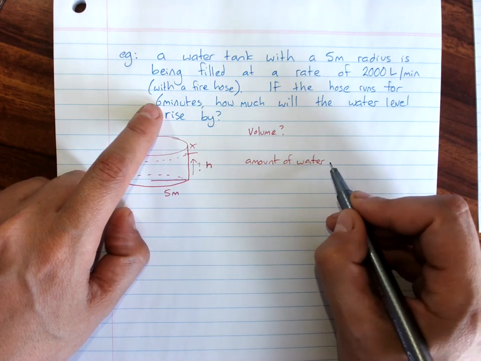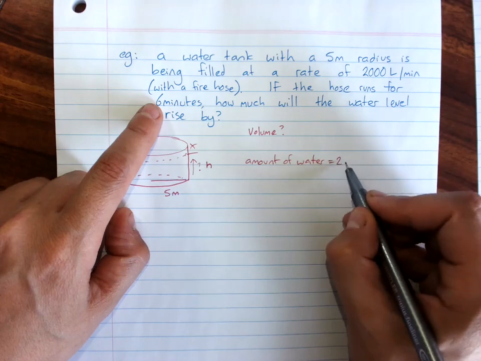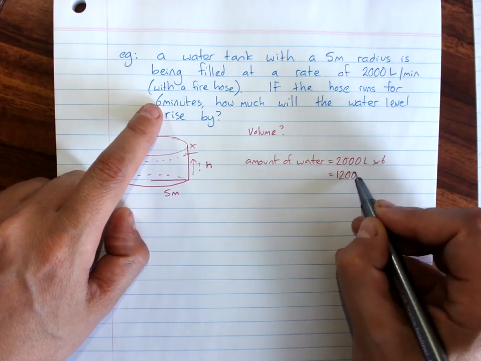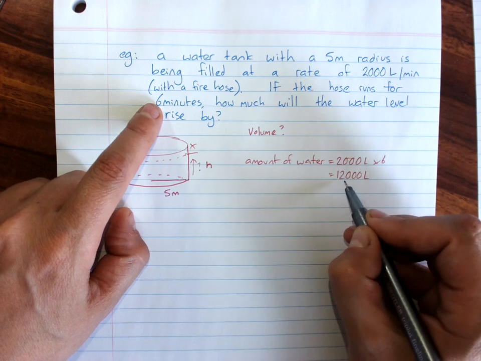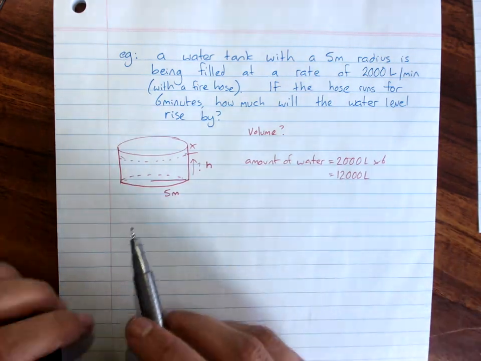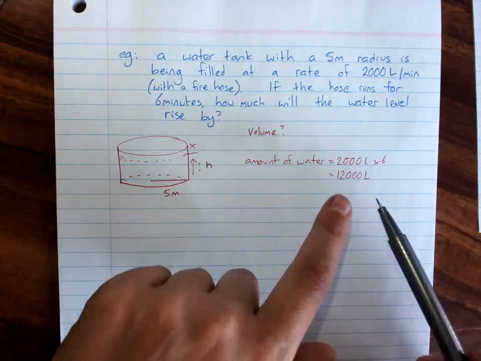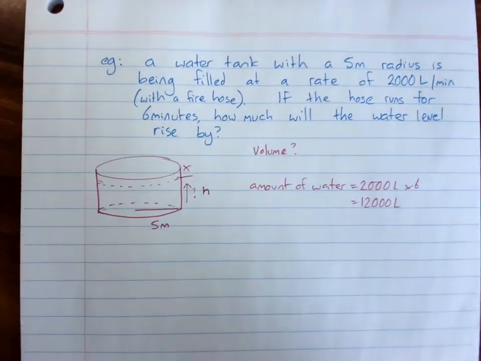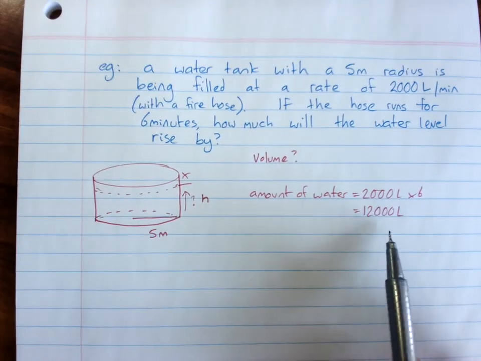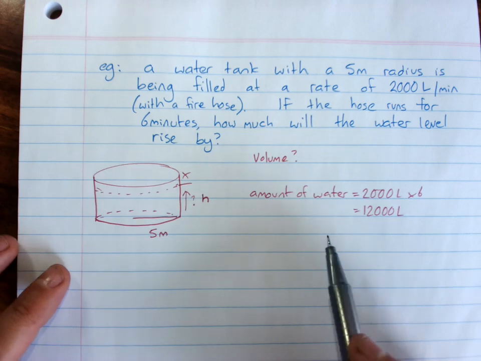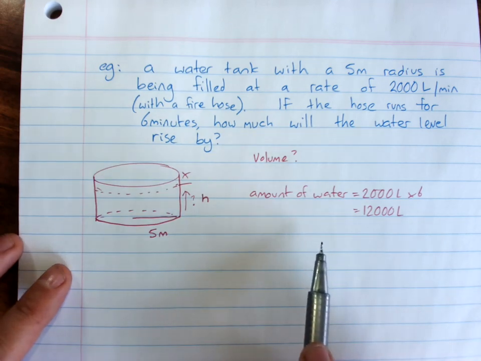The amount of water that went in was 2,000 litres times 6, so 12,000 litres. Oops, yes, 12,000. That's not volume, that's capacity, but from capacity we can work out volume. 12,000 litres, well, it's 1,000 millilitres in a litre.